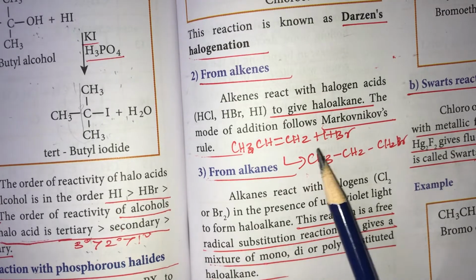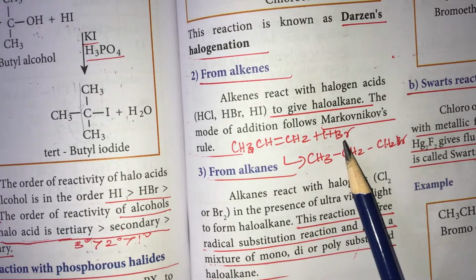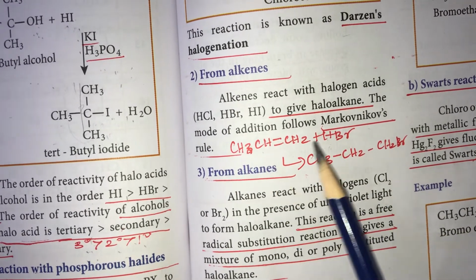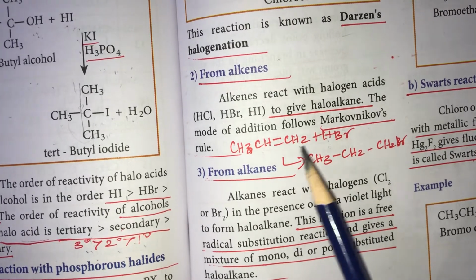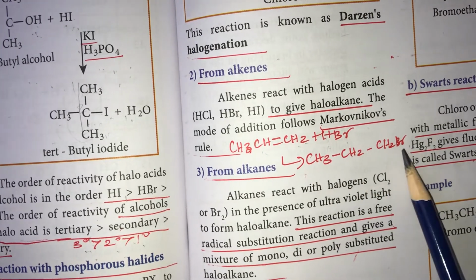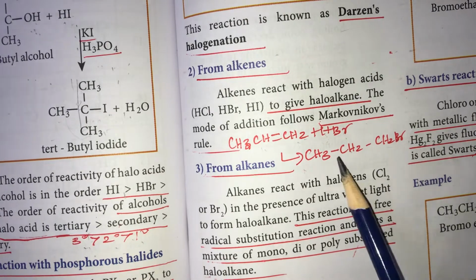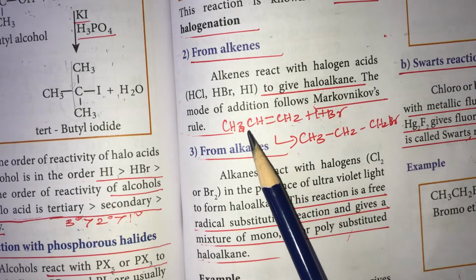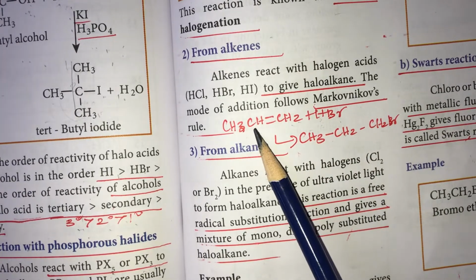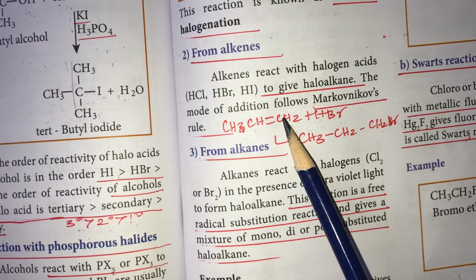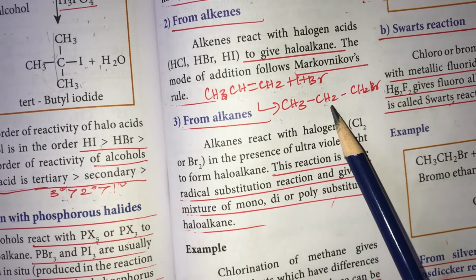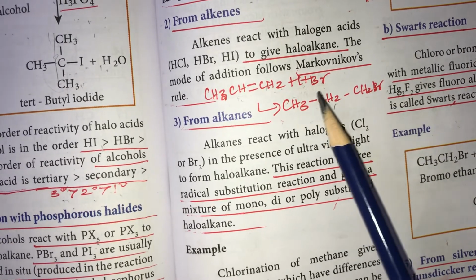What is the Markovnikov rule? Hydrogen goes to the more substituted carbon and halogen goes to the least substituted carbon; this is called the Markovnikov product, which is found to be the stable one. For example, when propene reacts with hydrogen bromide, hydrogen goes to the more substituted carbon and halogen goes to the least substituted carbon, resulting in the formation of the haloalkane bromopropane, following the Markovnikov rule.